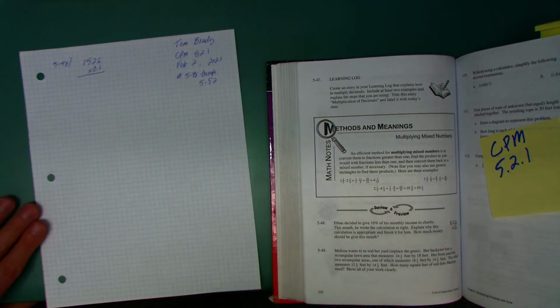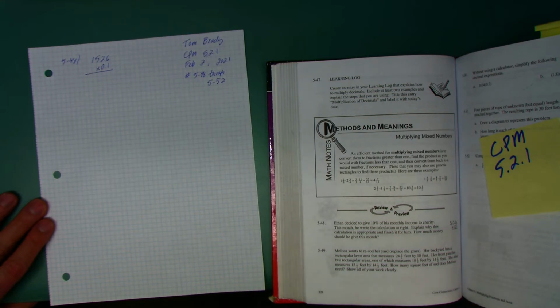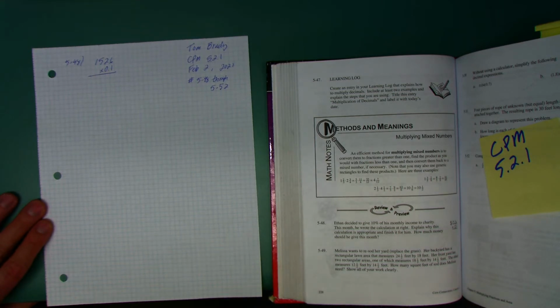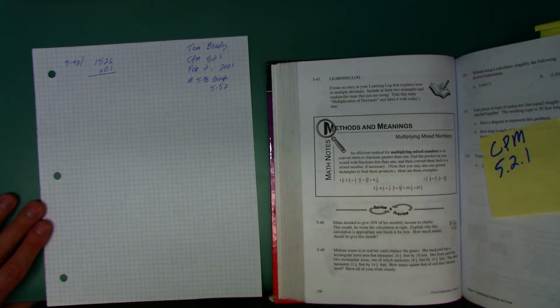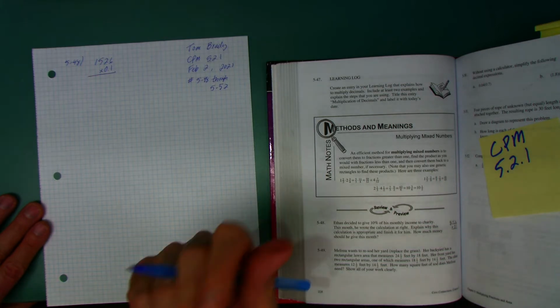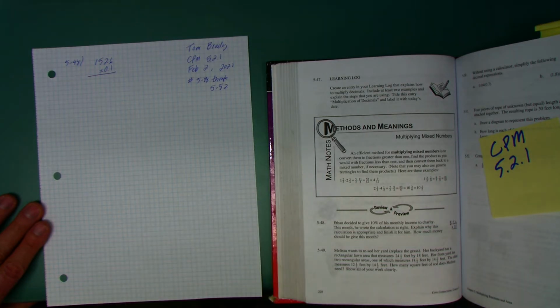Your job is to explain why that's a good way to figure out 10% of his income, which we're assuming is $1,526. And tell how much he should donate.